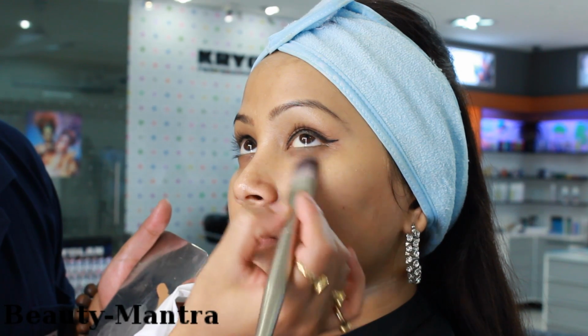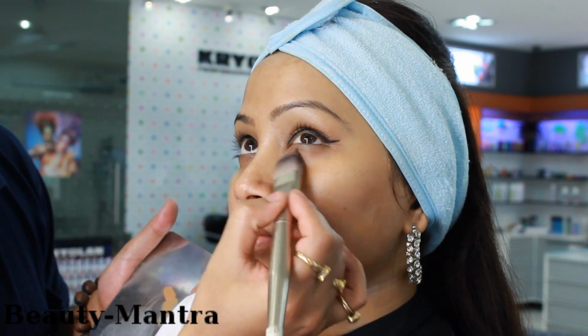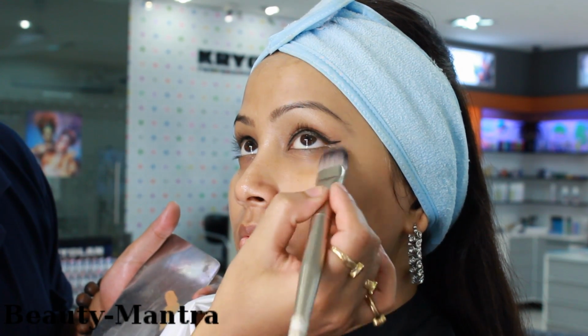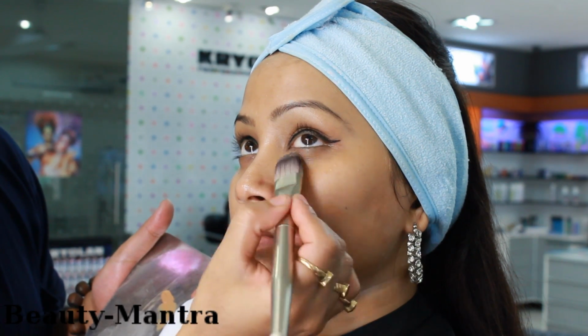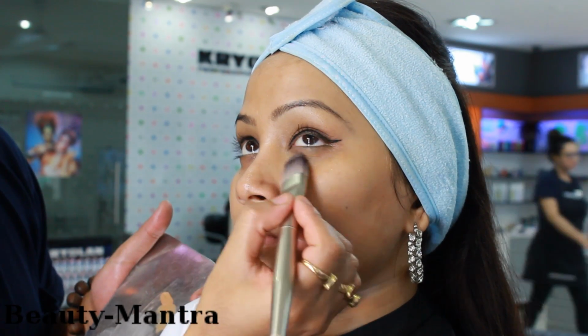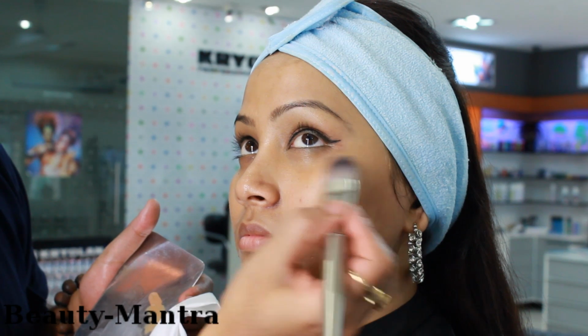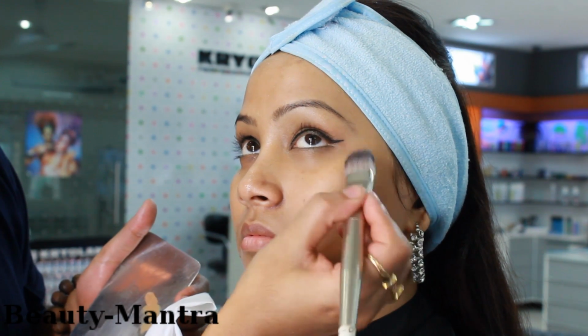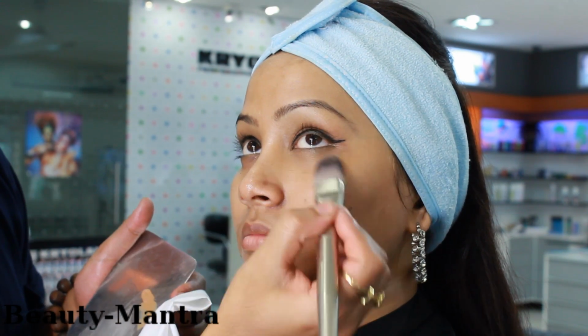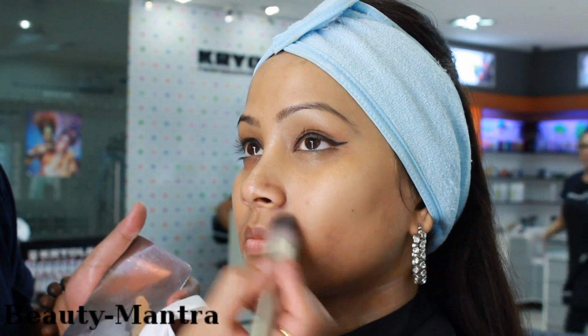For the concealing, you can use the concealer brush, or you can even use the foundation brush, whatever you are comfortable with. The concealer color that I'm using has a wonderful yellow tinge to it, which actually neutralizes the darkness under the eyes. We'll also use a little bit of concealer around the mouth.